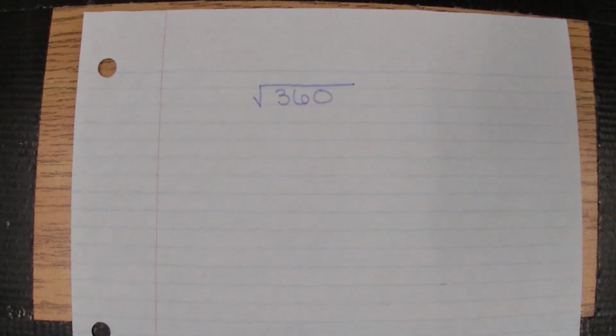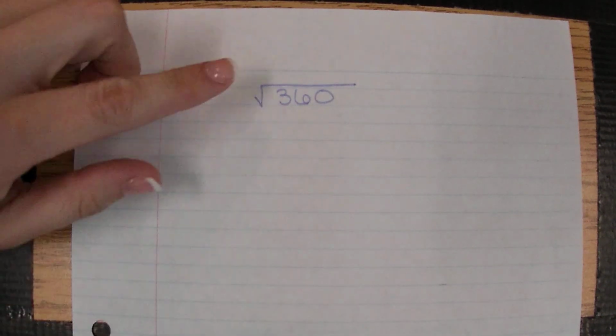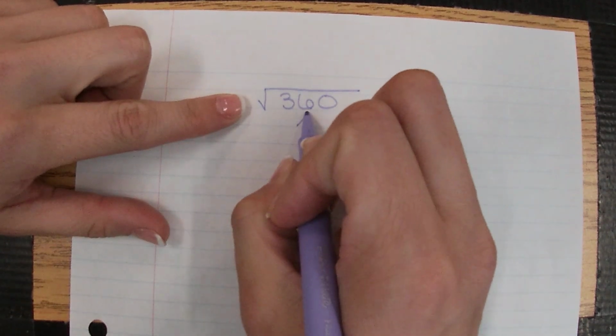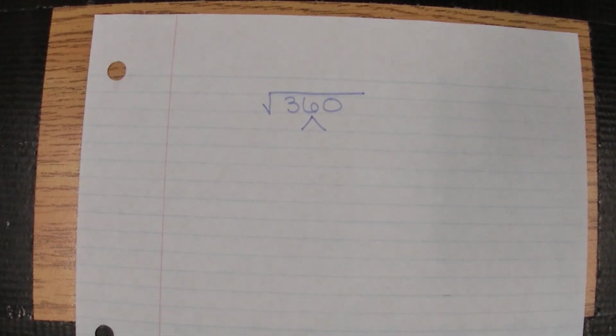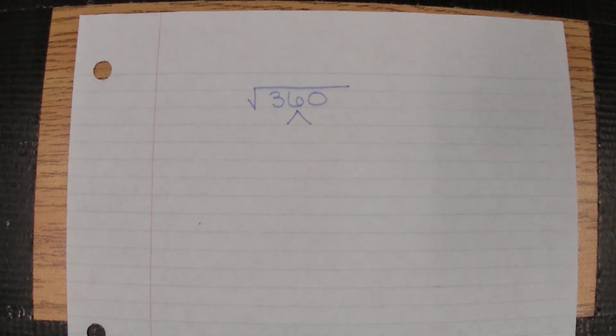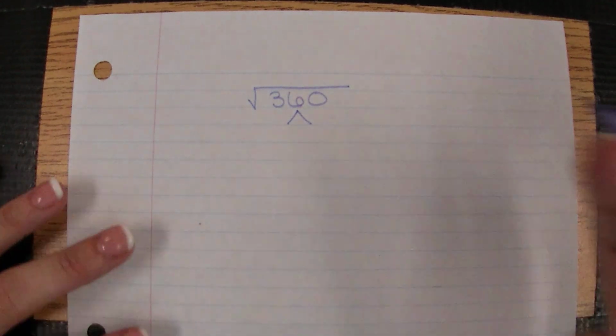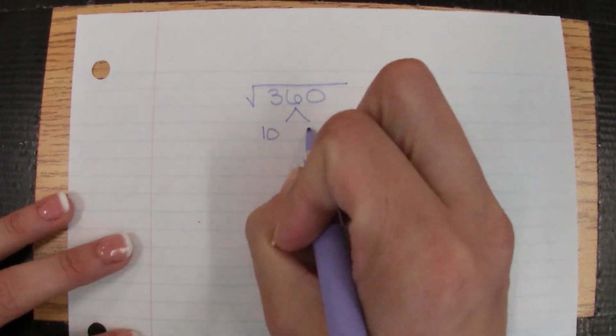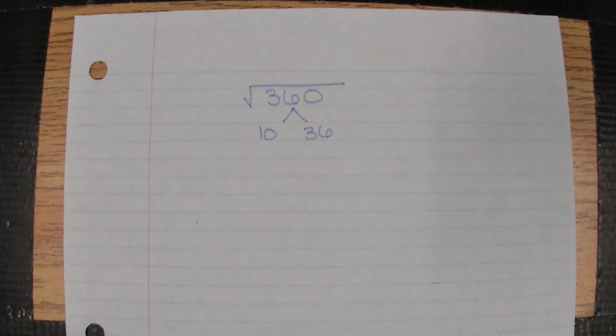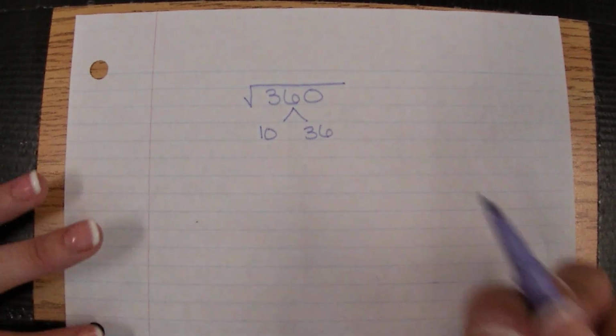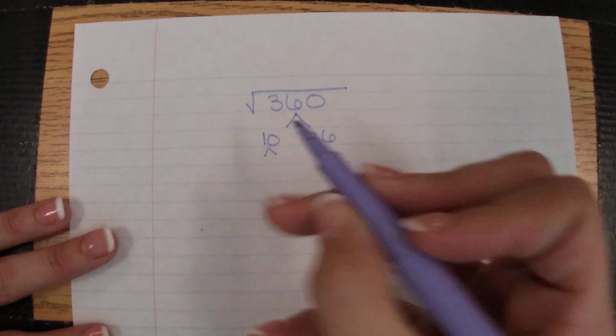So step 1 tells us to prime factor. So I'm going to take this 360 and I'm going to start splitting it up. Again, it doesn't matter what you pick. If all you see is that this is even and you pick a 2, pick up your calculator and do 360 divided by 2. I'm going to pick 10 and 36. When it ends in a 0, I always pick a 10, because then I get some smaller numbers that look a little bit better to me.